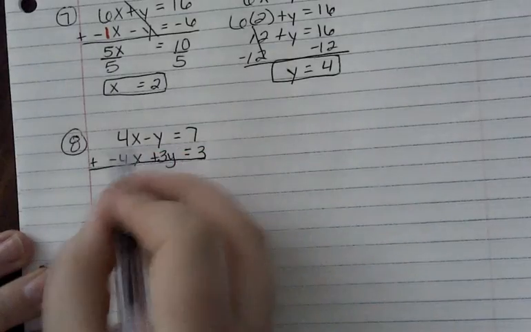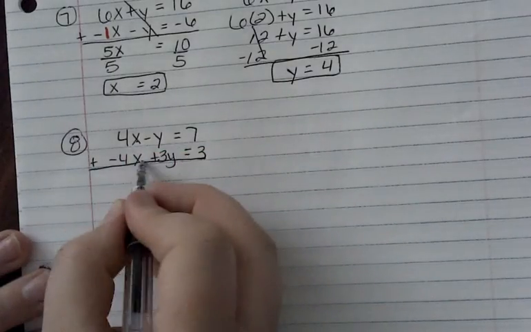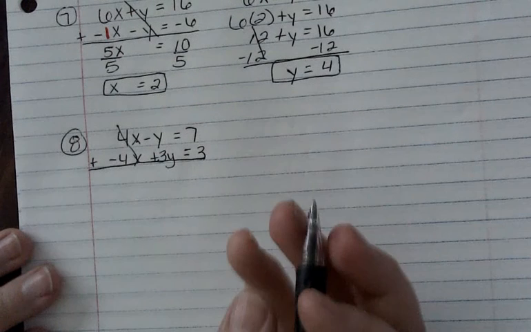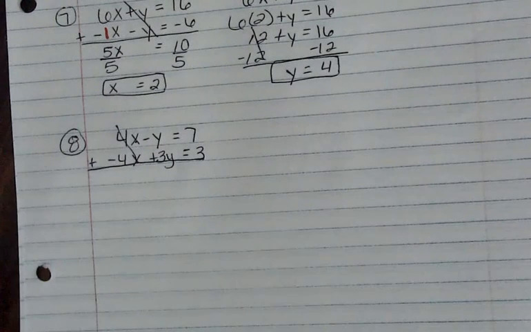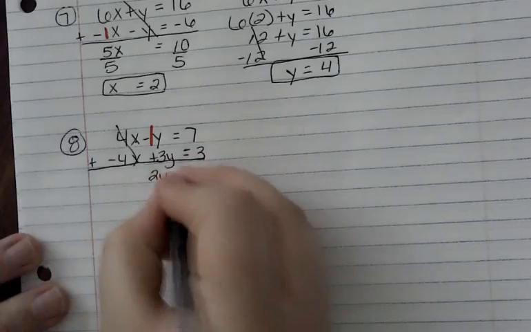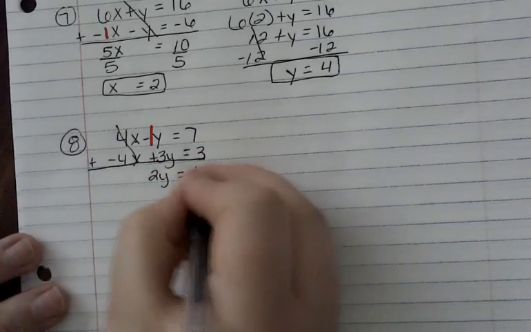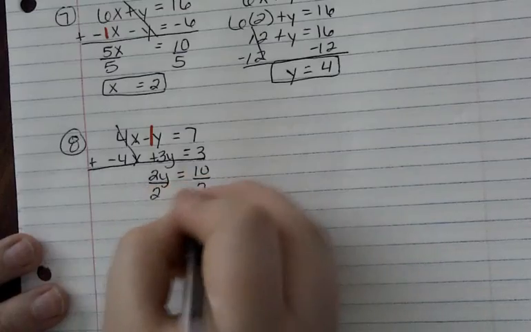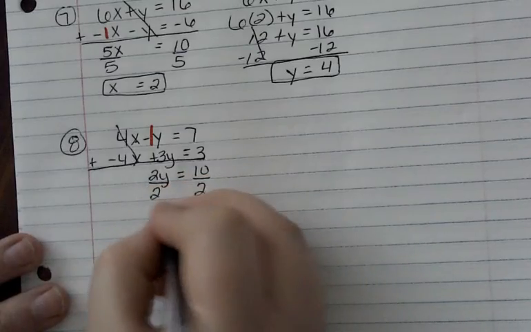Well, 4x plus negative 4x, those are going to cancel or eliminate. And then it's negative 1y plus 3y is 2y. 7 plus 3 is 10. So I'm going to divide both sides by 2 to get y equals 5.